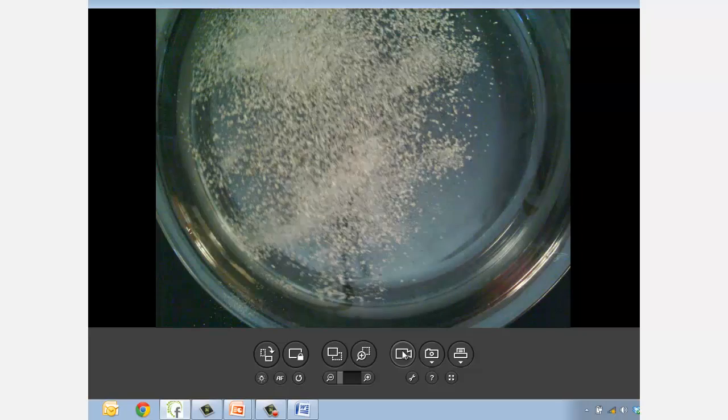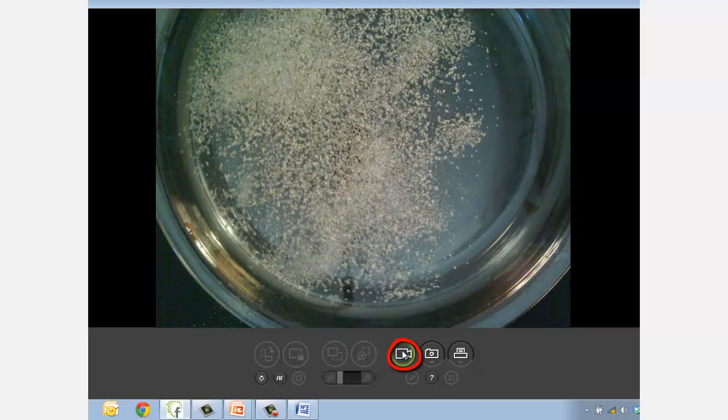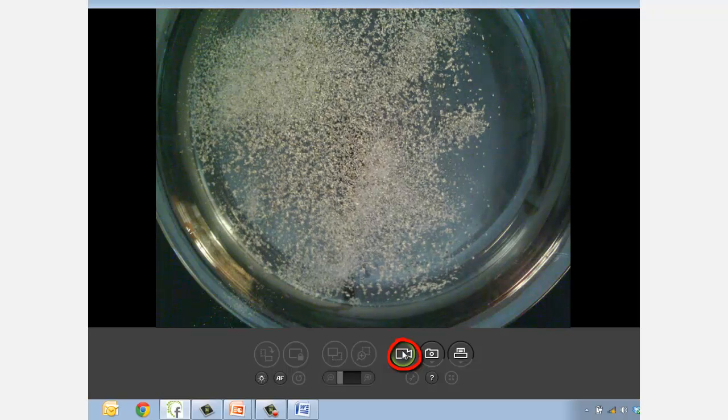When you're ready to start capturing the video, you're going to press once on the video button. And now I'm going to put a drop of detergent right in the middle, and you'll see how the pepper scatters because I decrease the surface tension.